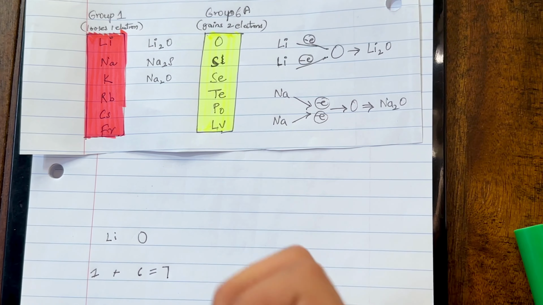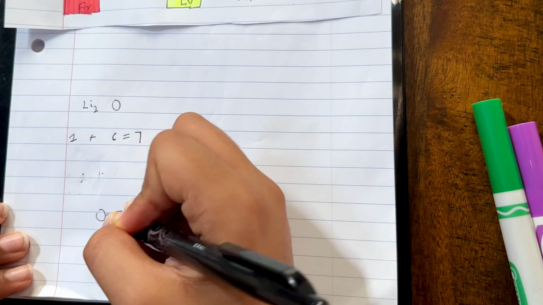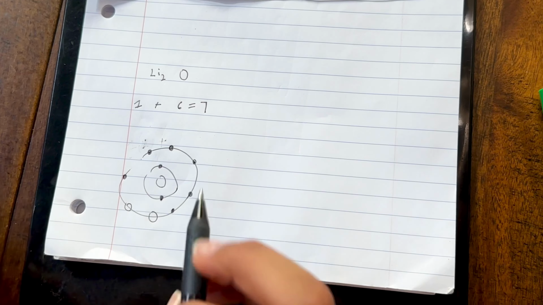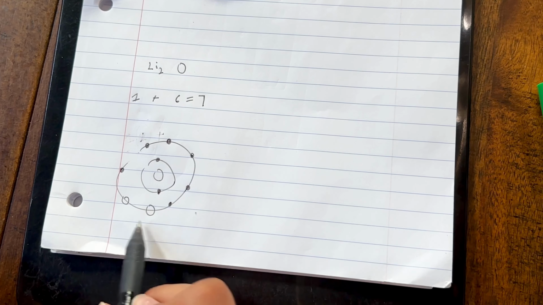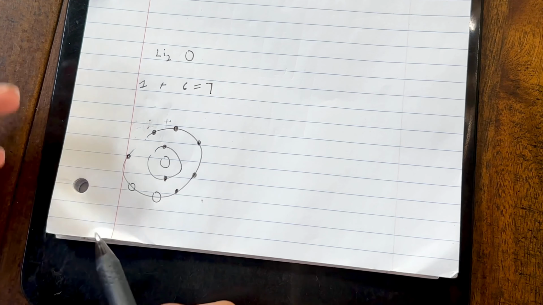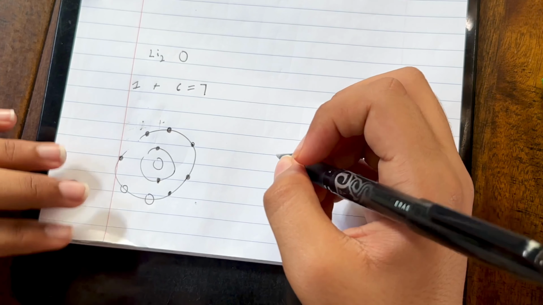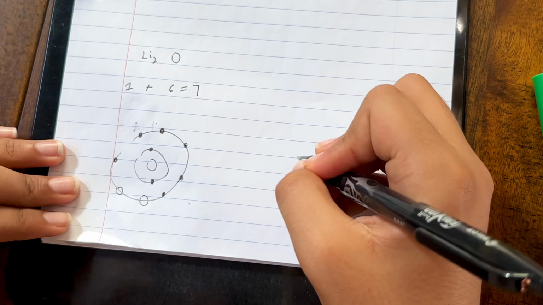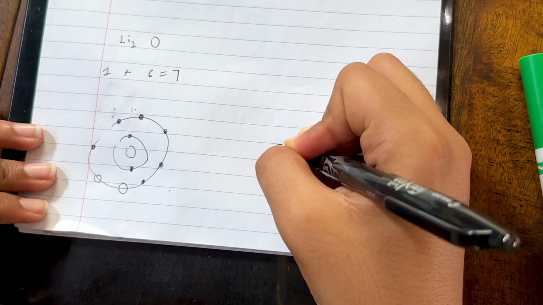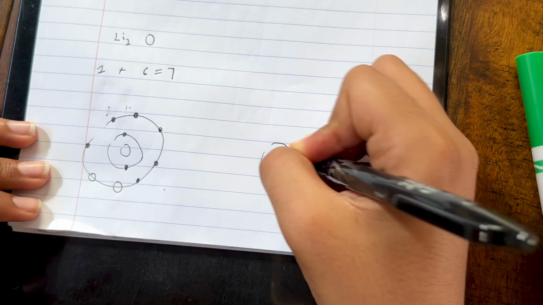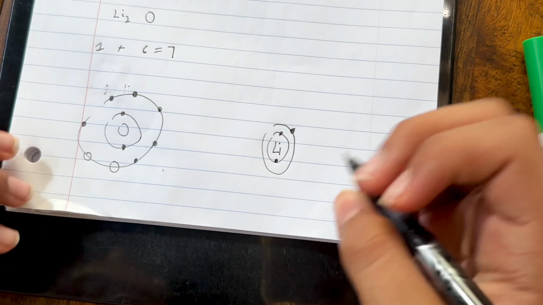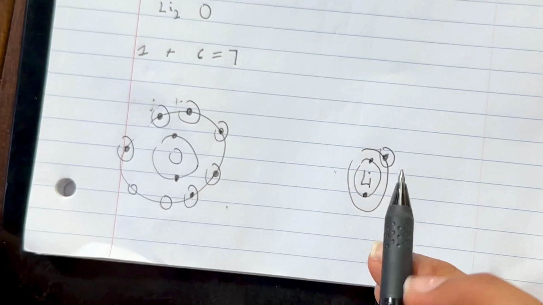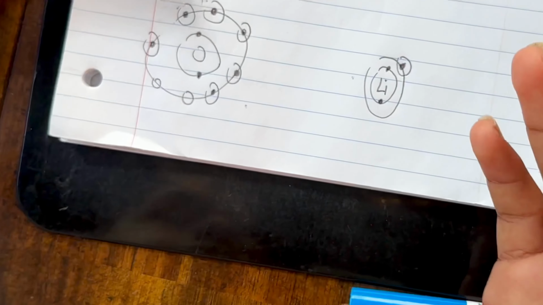Well, one way we could do it is through doubling this. So I'm going to create oxygen. This is how an oxygen atom looks. The ones that are not circled are free spaces where electrons can come in. And now I'm going to show a lithium atom. This is how lithium looks, okay? It has 1 valence electron, and oxygen has 6. That gives a total of 7 valence electrons.